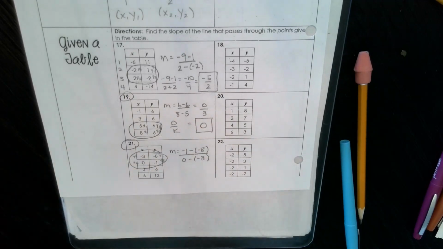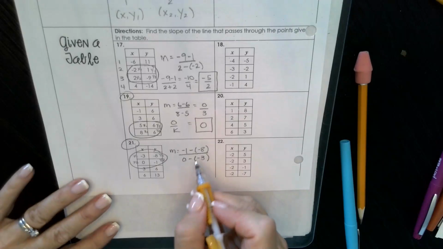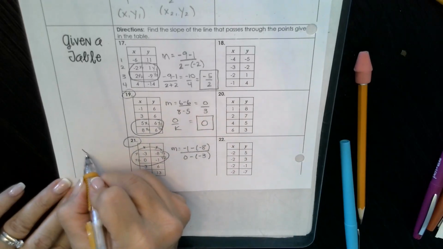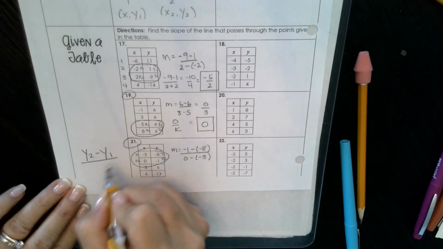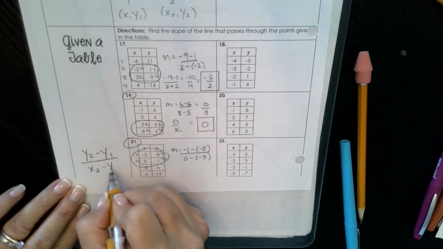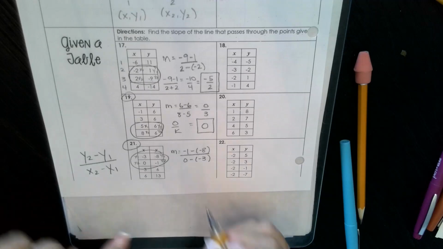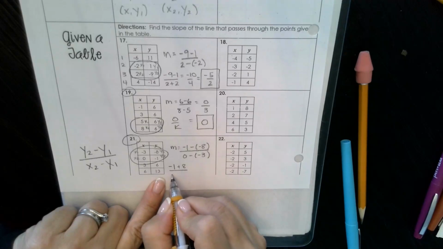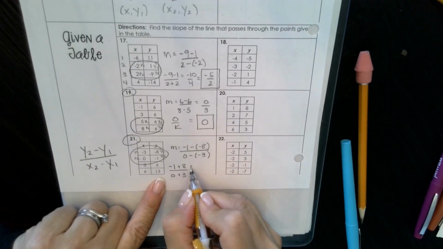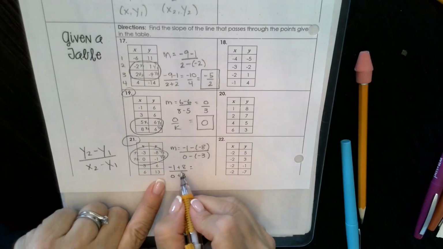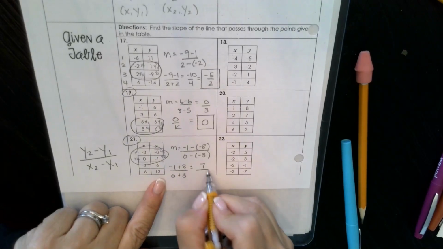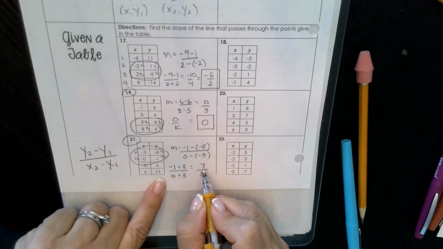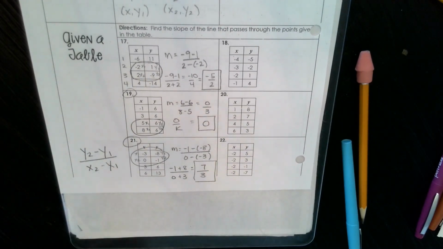So I have lots of negatives in there, right? So that's why it's super important to write your formula down. So remember, y2 minus y1 over x2 minus x1. So if I simplify this, I have negative 1 plus 8 over 0 plus 3. So on the top, 8 minus 1 is 7, and on the bottom, I have 3. This doesn't simplify, so that's my final answer.